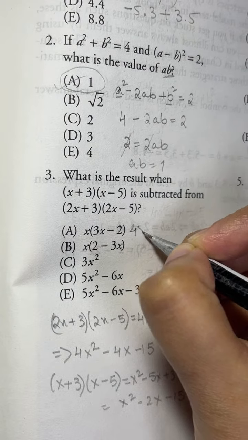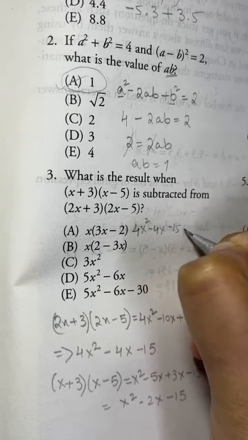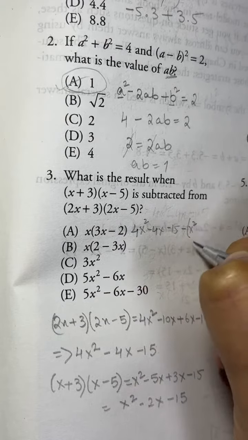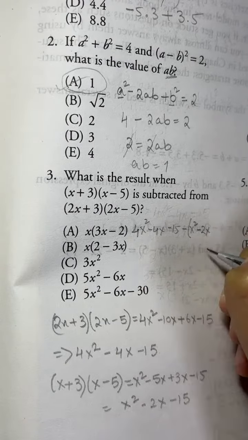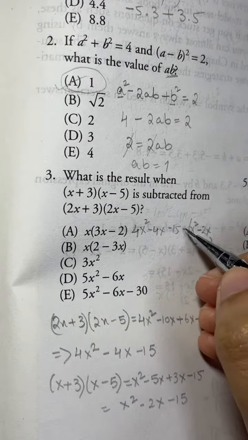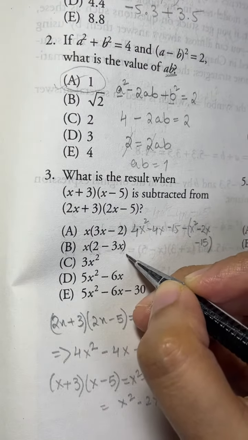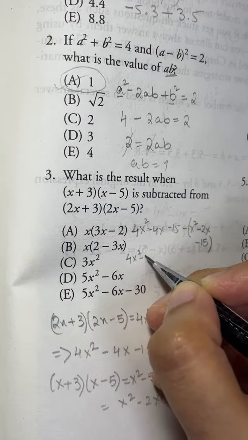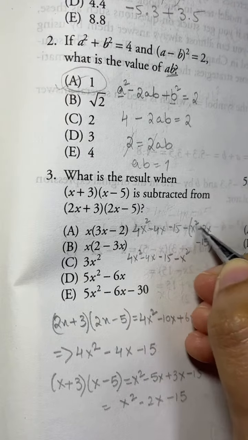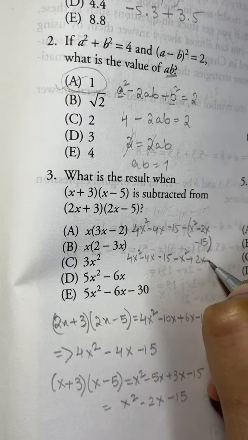So I'm going to write that. 4x squared minus 4x minus 15 minus of this whole equation: minus x squared minus 2x minus 15. Now you have to multiply this minus sign for all the terms. So I'm just going to write that again. That's 4x squared minus 4x minus 15 minus x squared, minus into minus plus 2x, minus into minus plus 15.